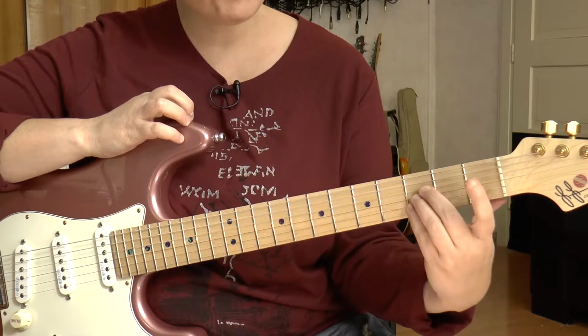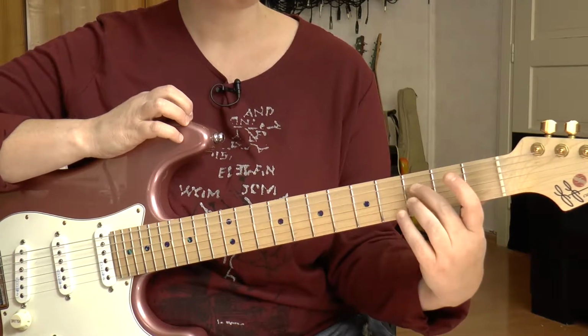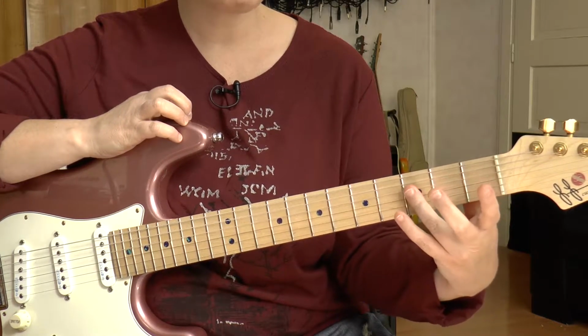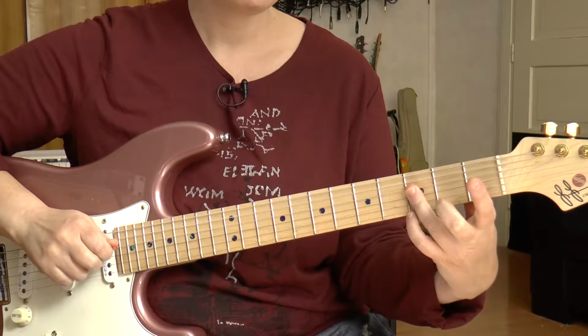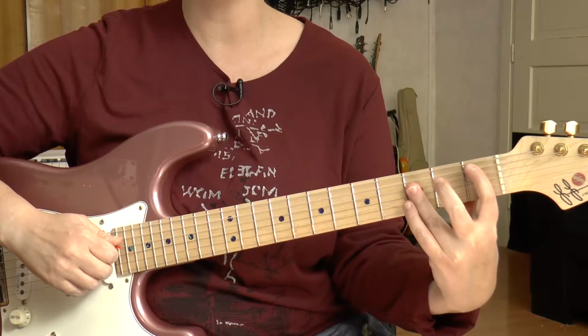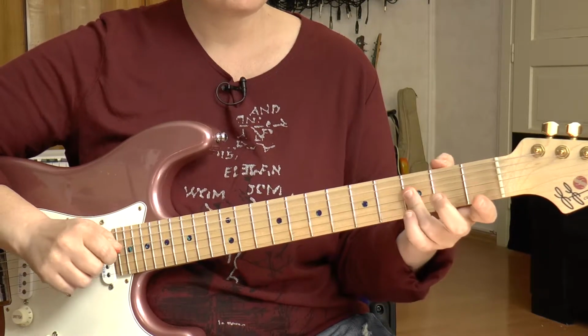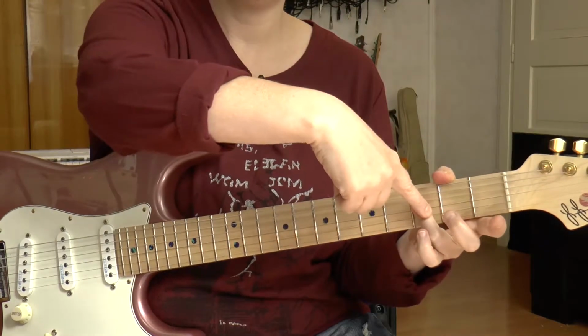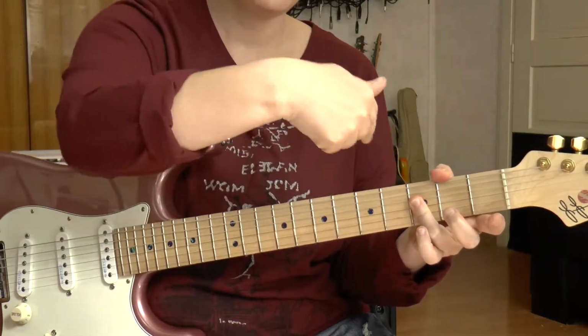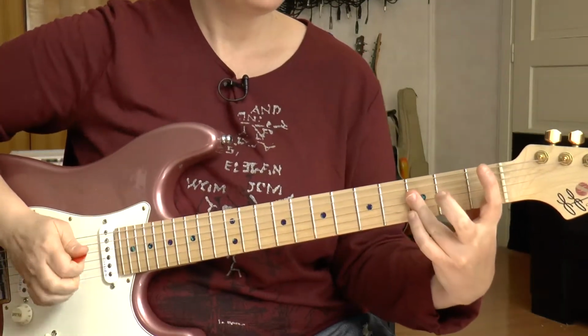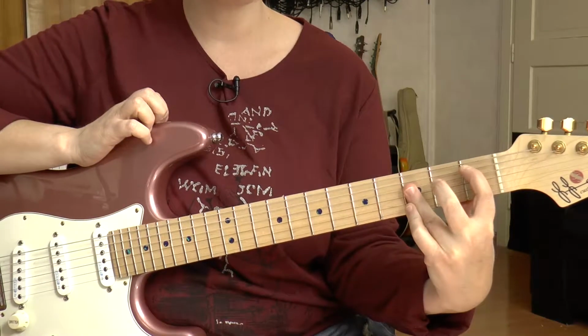So I play those three strings with my ring finger. I bar them. It's like a double bar, actually. I bar this here, and you have to kind of play like into the fretboard, concave, and your index plays the A string.